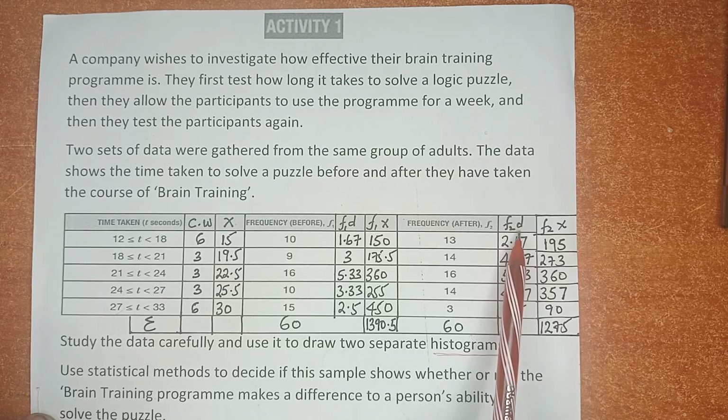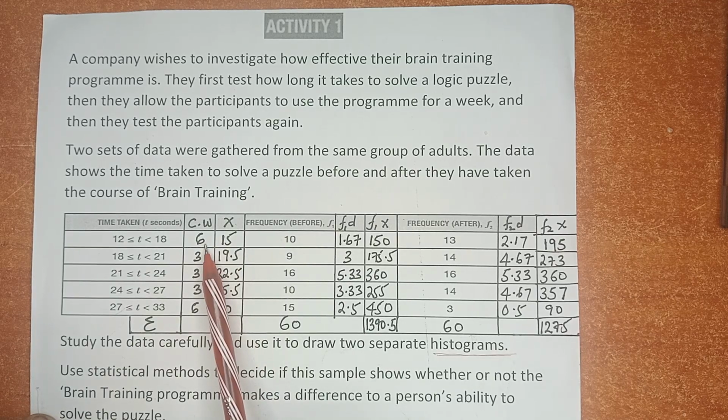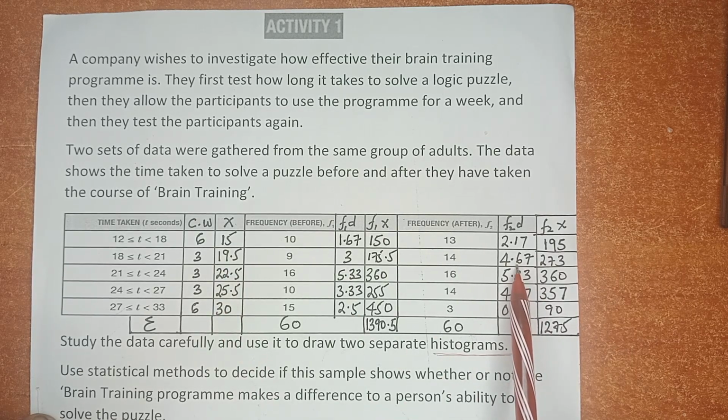The frequency density after training: 13 divided by 6, the class width, is 2.17. 14 divided by 3 is 4.67. 16 divided by 3 is 5.33. 14 divided by 3 is 4.67. And 3 divided by 6 is a half, 0.5.